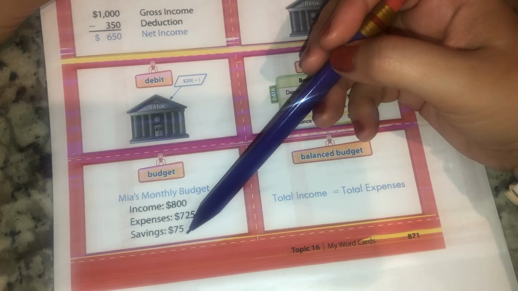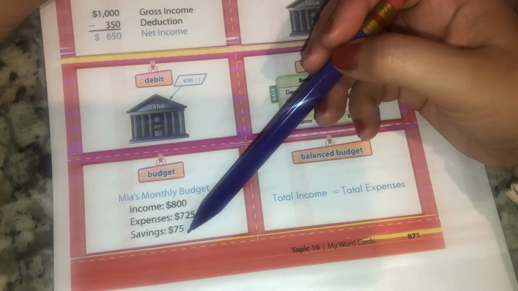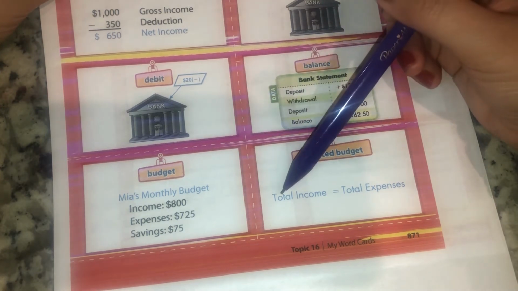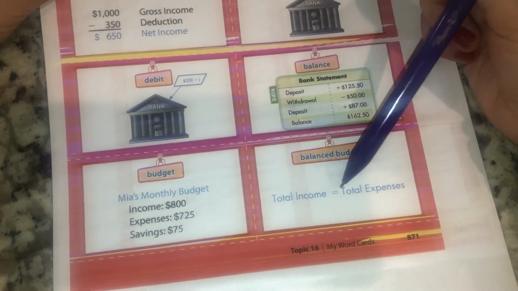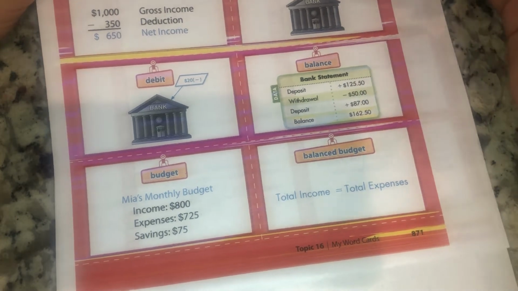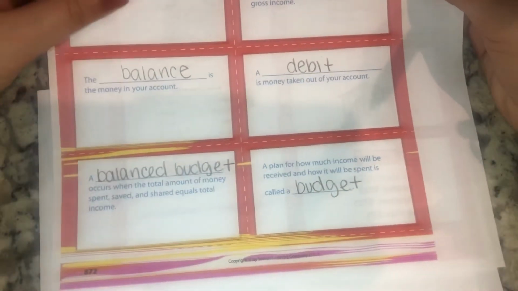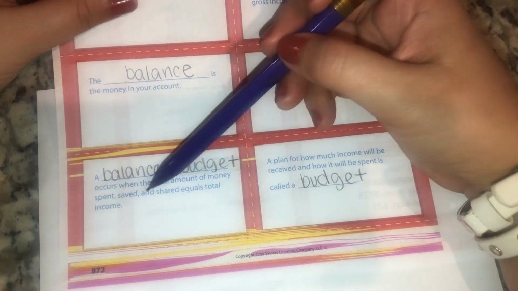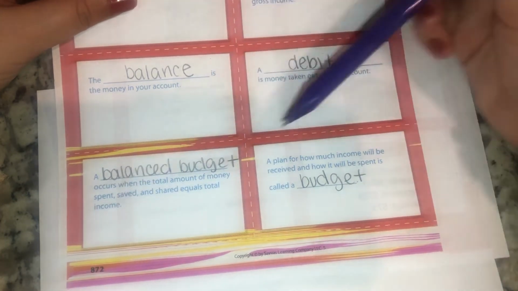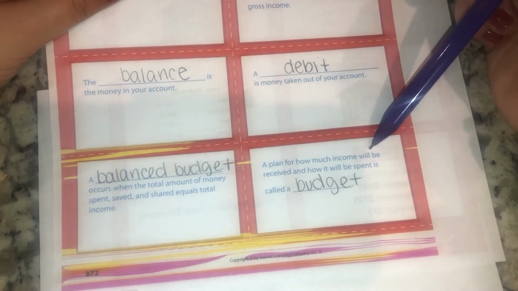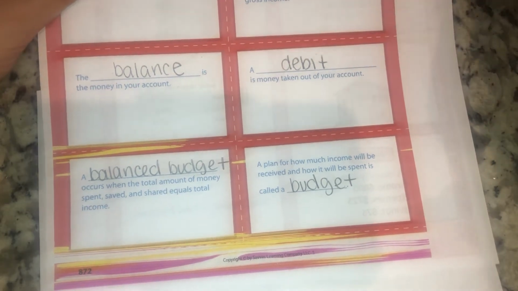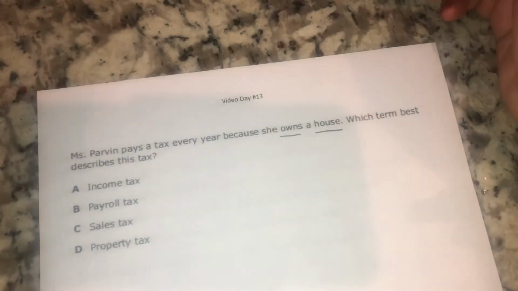She can either save it or use it for other things that she might like. A balanced budget means that your total income equals your total expenses so that you don't use more money than you have. A balanced budget occurs when the total amount of money spent, saved, and shared equals total income. A plan for how much income will be received and how it will be spent is called a budget. All of these words are going to be used in today's problems.